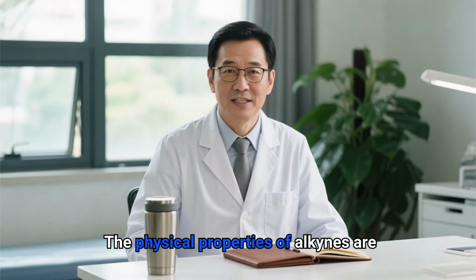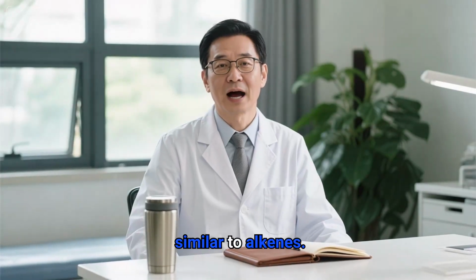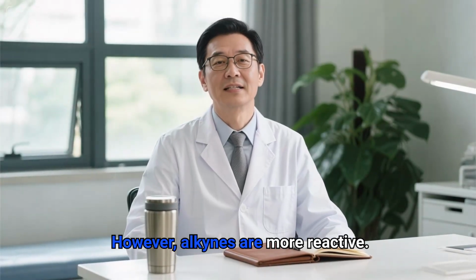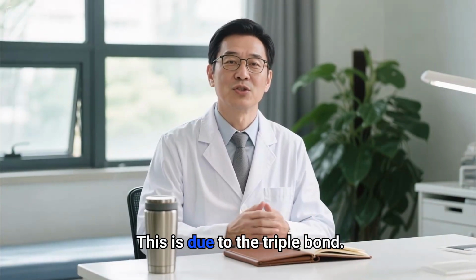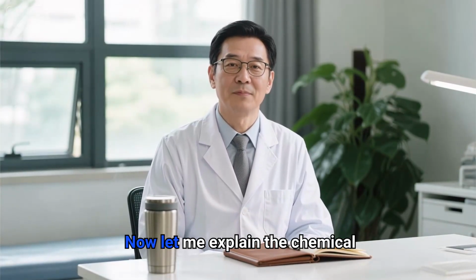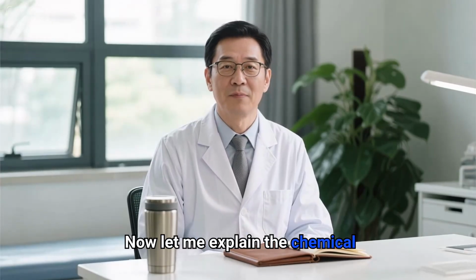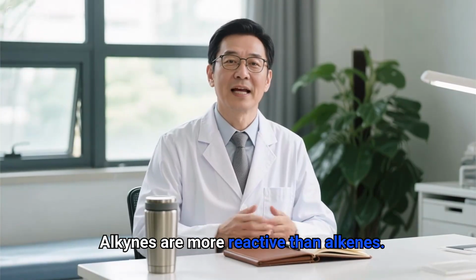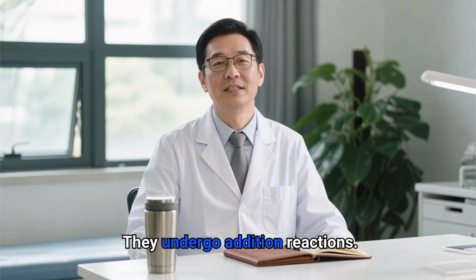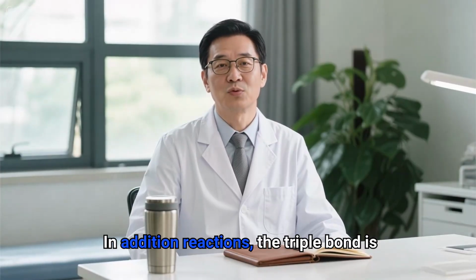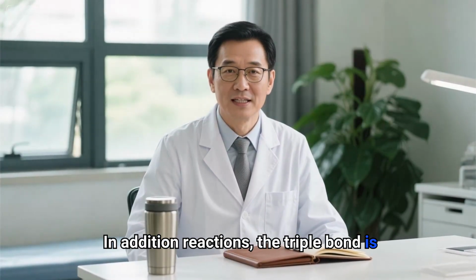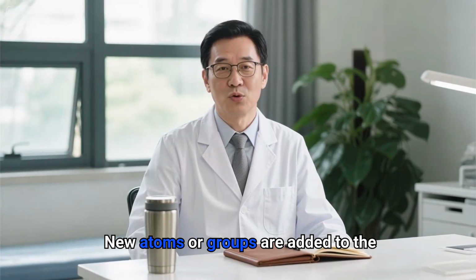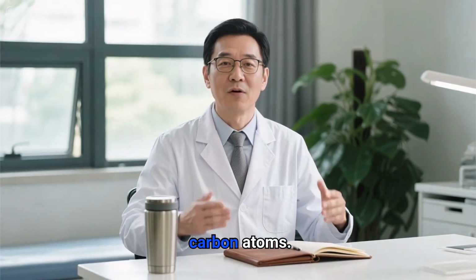The physical properties of alkynes are similar to alkenes. However, alkynes are more reactive. This is due to the triple bond. Now, let me explain the chemical properties of alkynes. Alkynes are more reactive than alkenes. They undergo addition reactions. In addition reactions, the triple bond is broken. New atoms or groups are added to the carbon atoms.